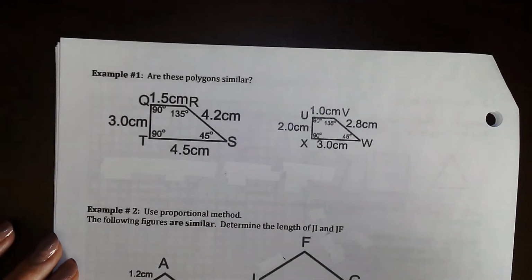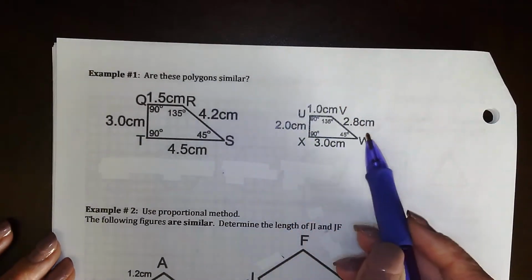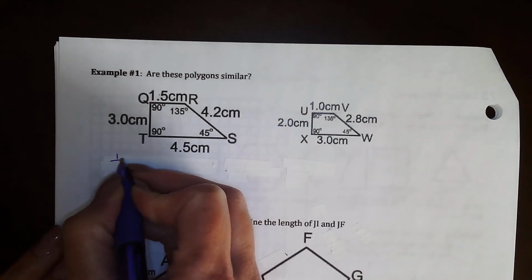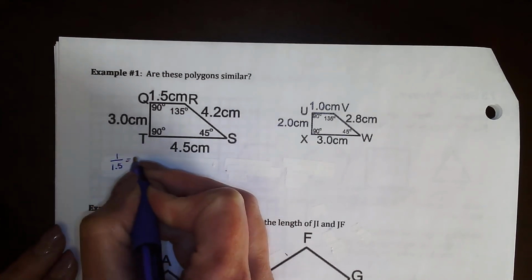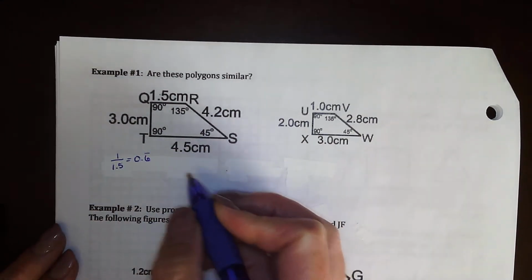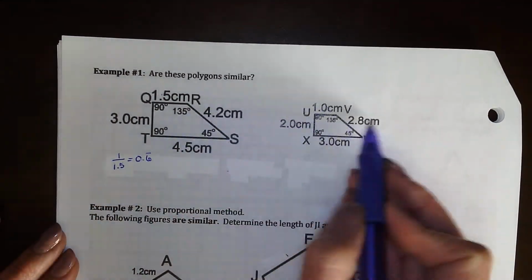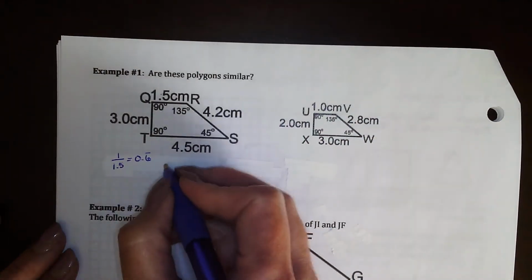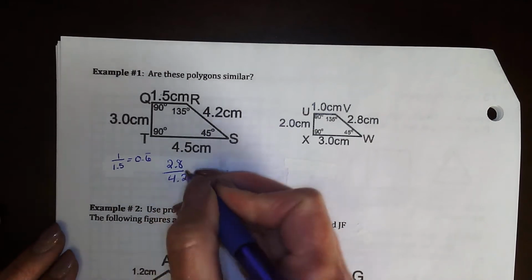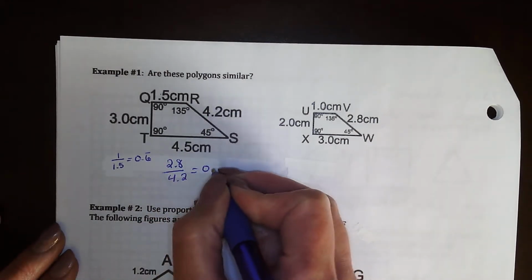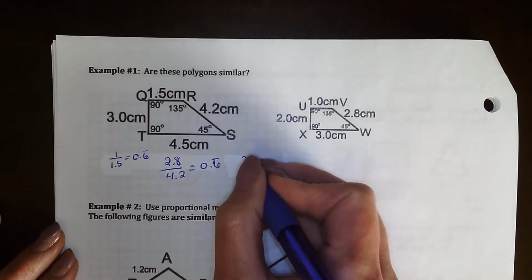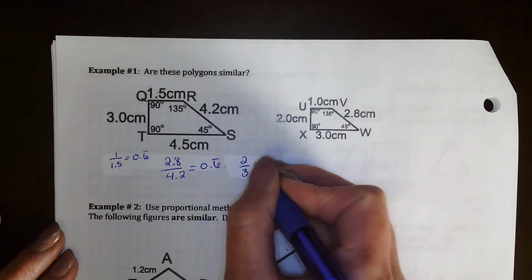Then if I go to my sides, this time I'll just do my smaller divided by my smaller. So we're going to go 1 divided by 1.5. That gets me 0.6 repeated, or 2/3, right? And then I'll check the next one here. So 2.8 divided by 4.2. That also equals 0.6 repeated. 2 divided by 3. That's 2/3, yeah.